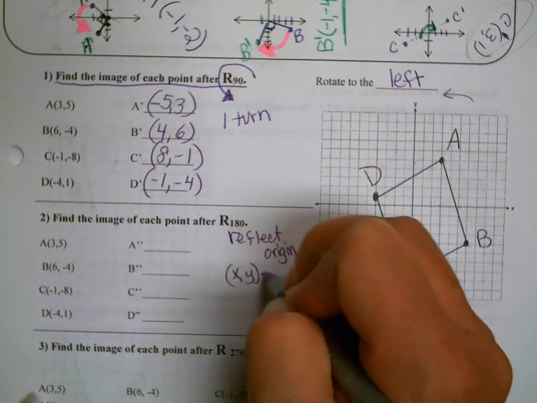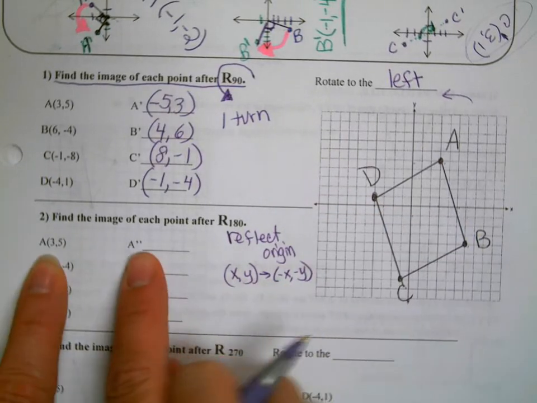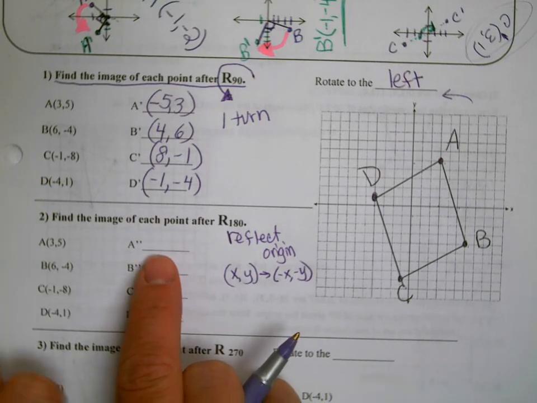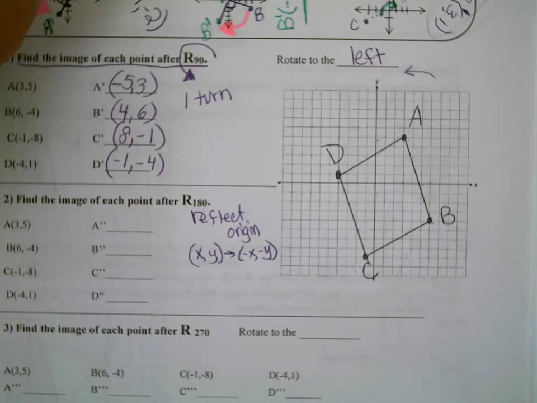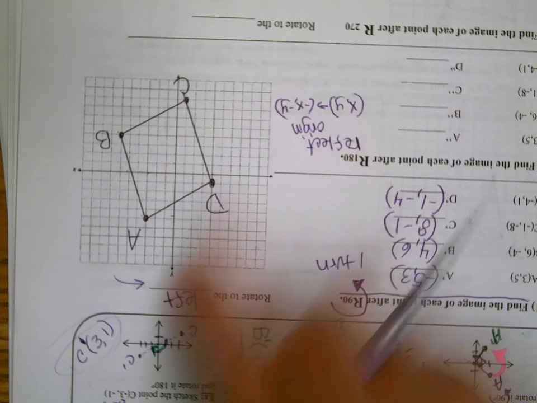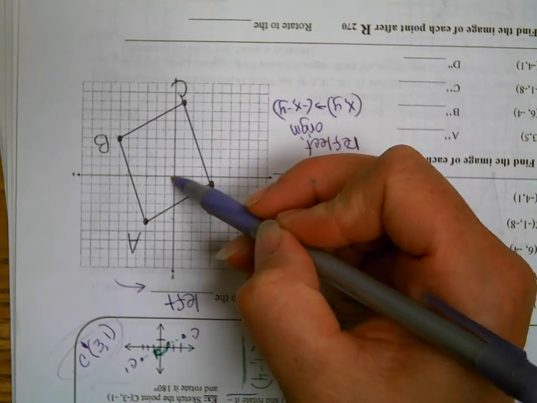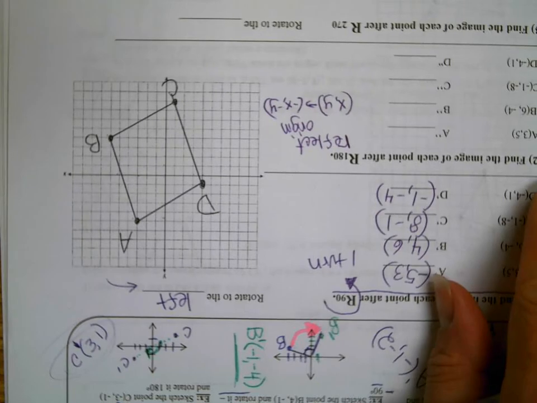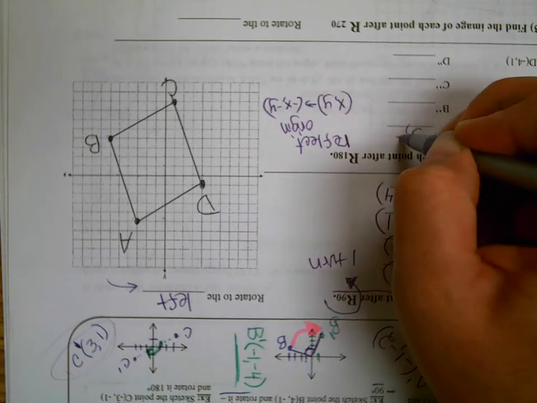X, y would become -x, -y. So if you like the rule, you can just apply that. So using that rule, A, 3, 5 becomes -3, -5, and let's test that out. So I'm going to take my paper, I'm going to rotate it upside down, all the way upside down. So A is now at the bottom of my page where it was at the top. So now reading point A from this origin, we go to the left 3, down 5. So if it started as +3, +5, it becomes -3, -5.